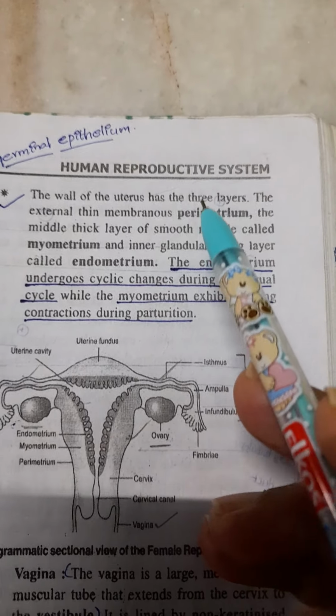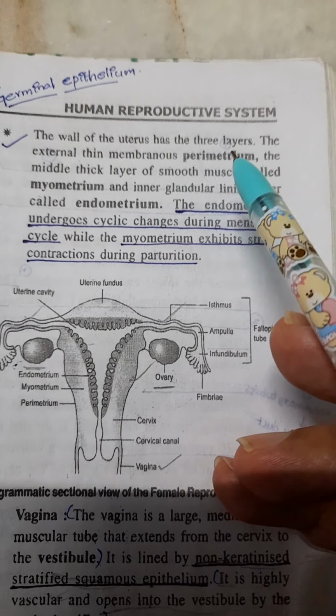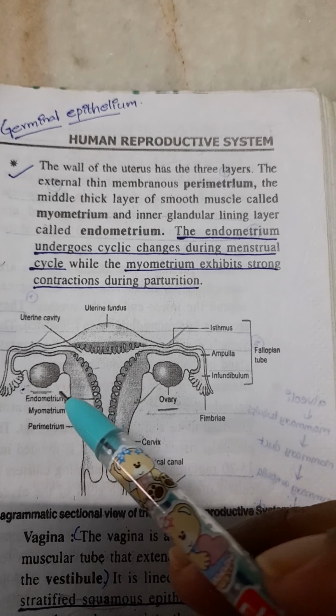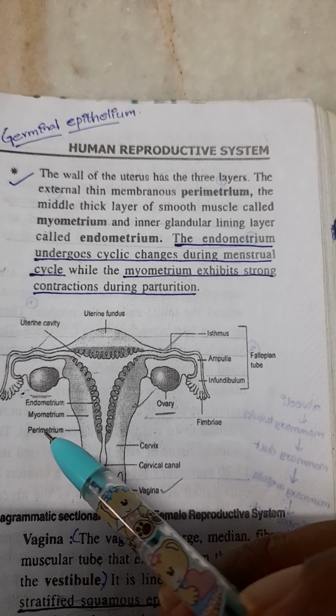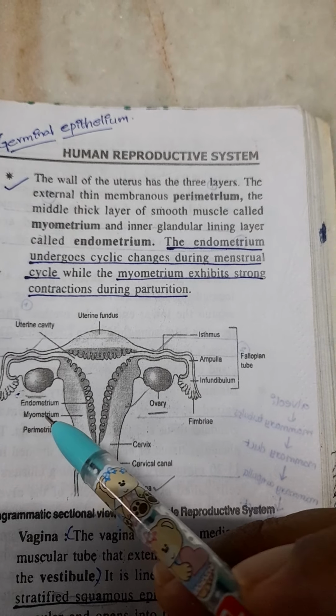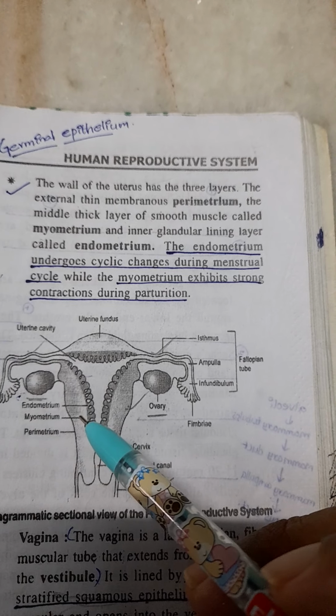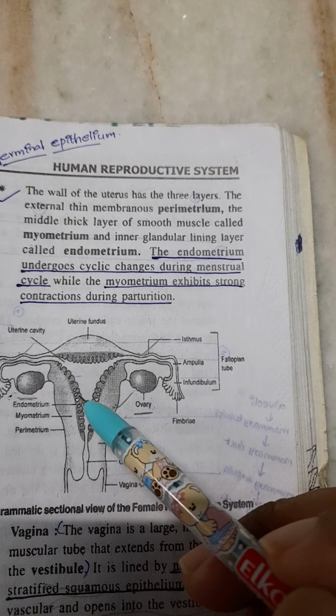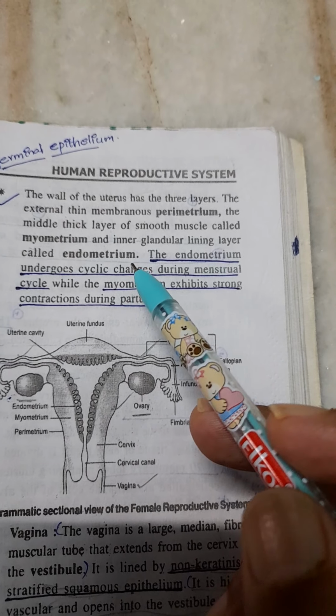the birth canal. Next, the wall of the uterus has three layers. The external thin membranous layer is called perimetrium, the middle thick layer is called myometrium, made up of smooth muscles, and the inner glandular lining is called endometrium.